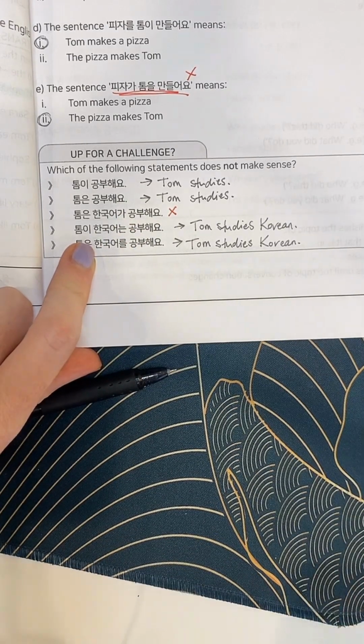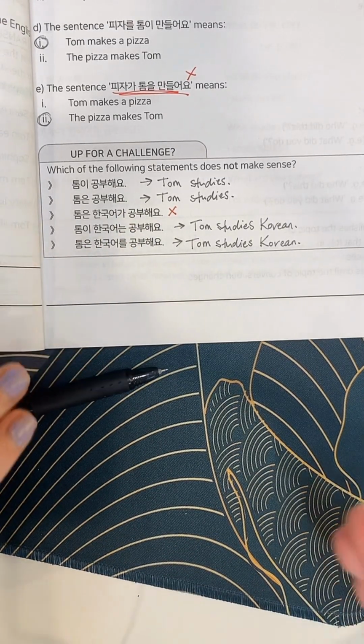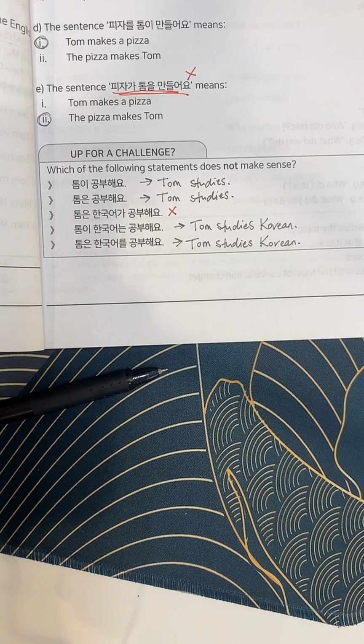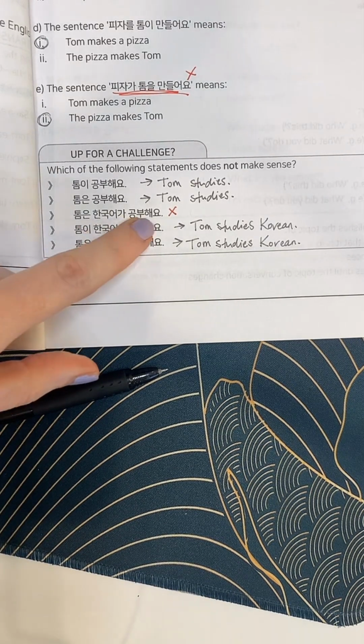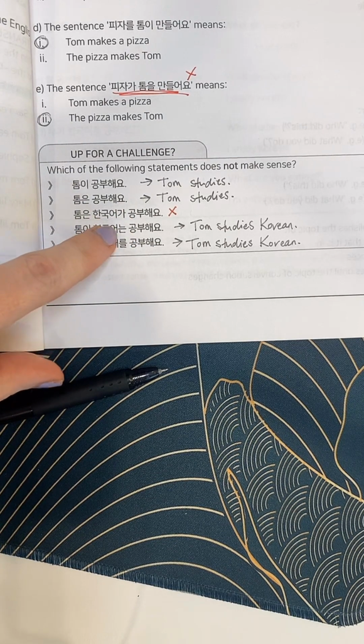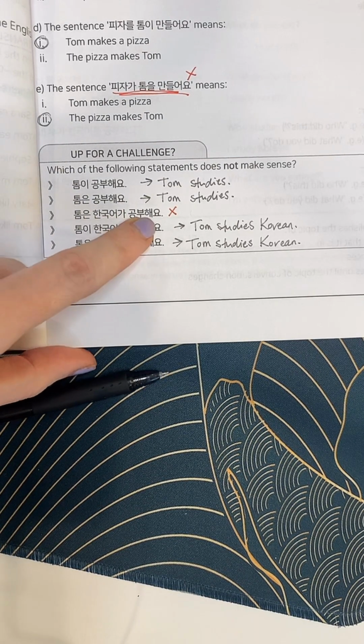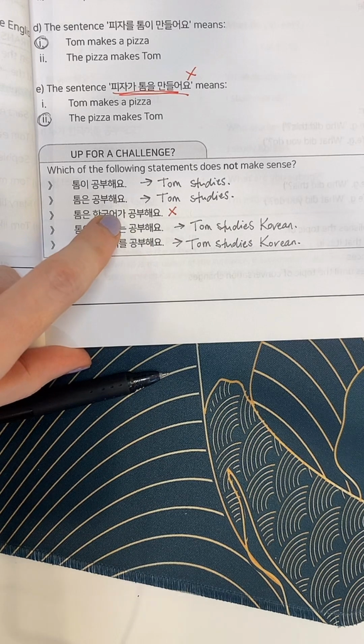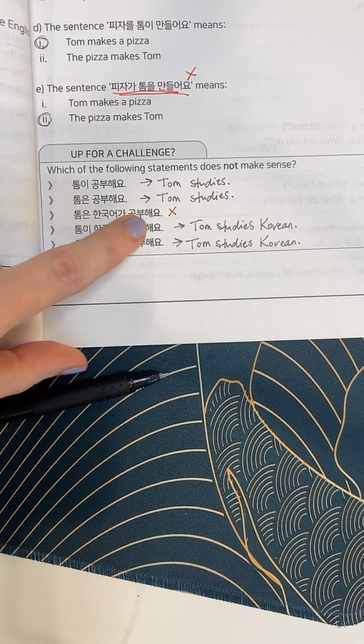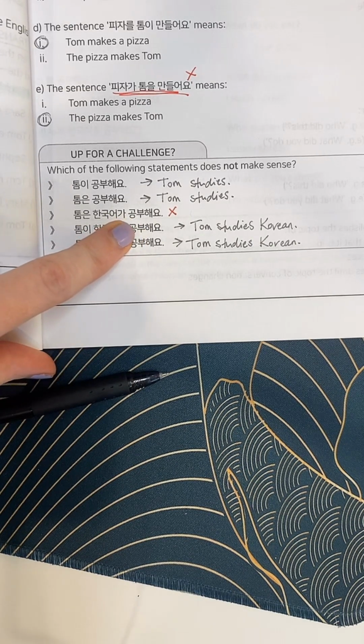Remember that the subject of the sentence is who or what is doing some action. So this sentence is saying that the Korean language is studying, which does not make sense, right? The Korean language can't do actions. It can't eat, it can't sleep, it can't study. So this sentence does not make sense.